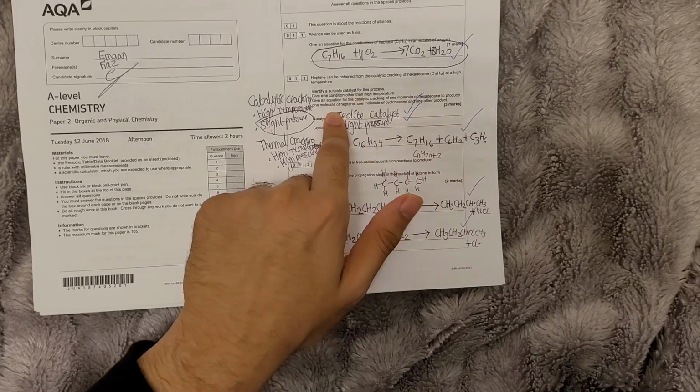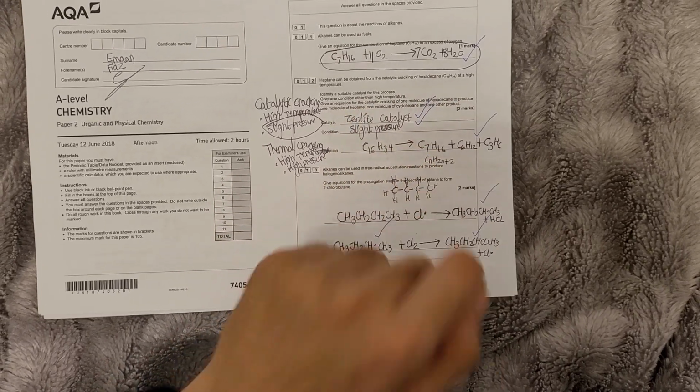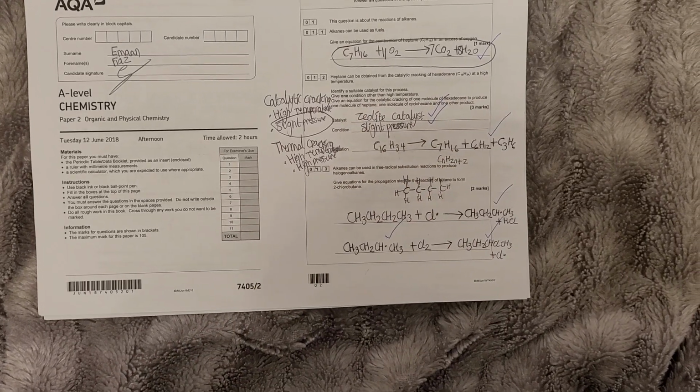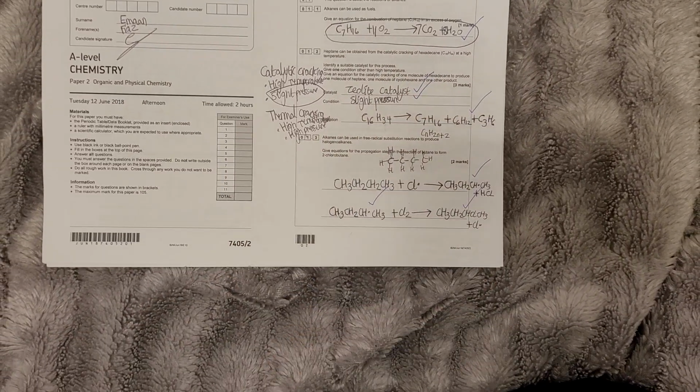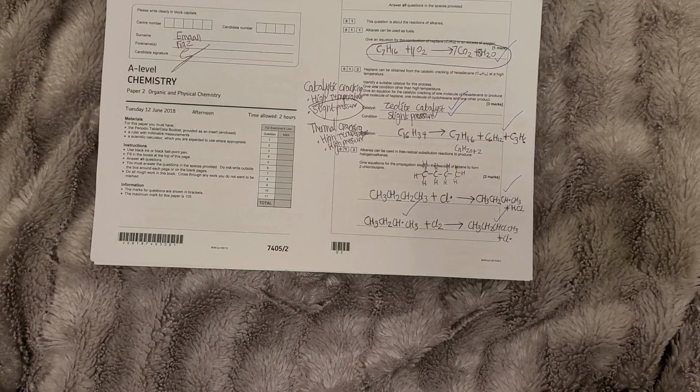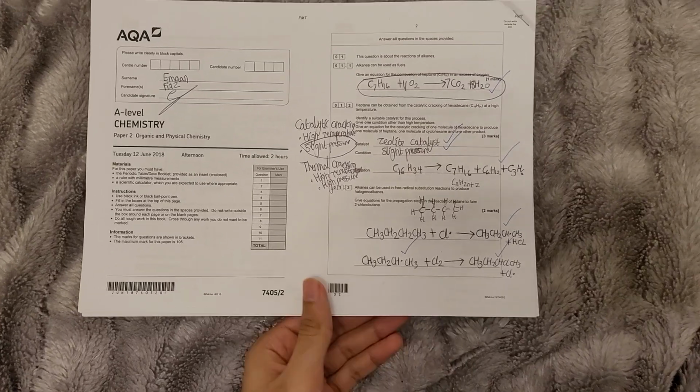Arrow, I know I'm going to form one molecule of heptane, C7H16, one molecule of cyclohexane, C6H12, and the remaining product, propene, C3H6.